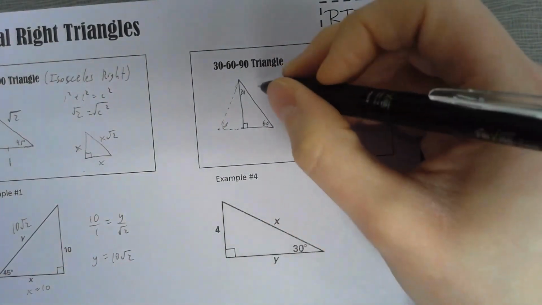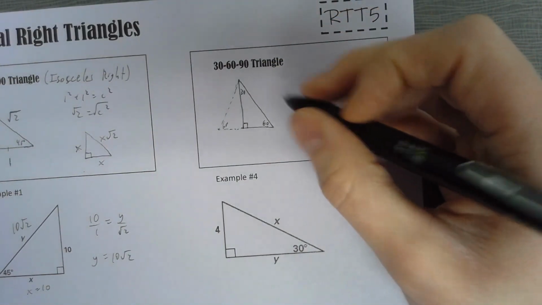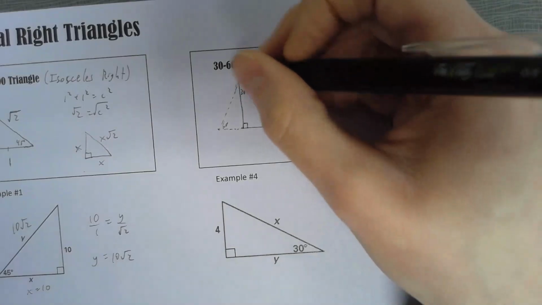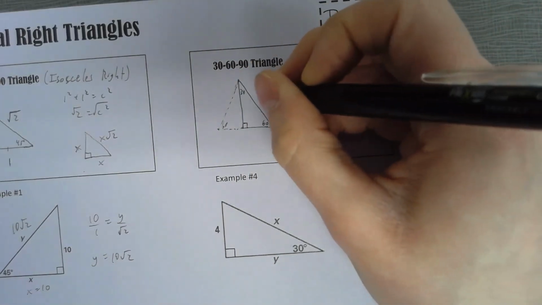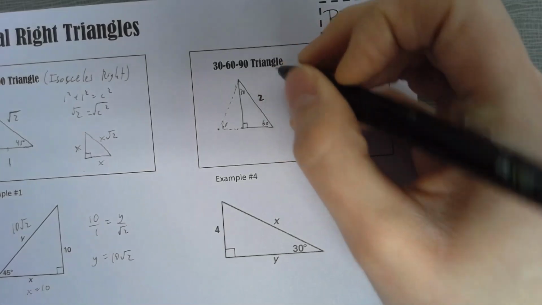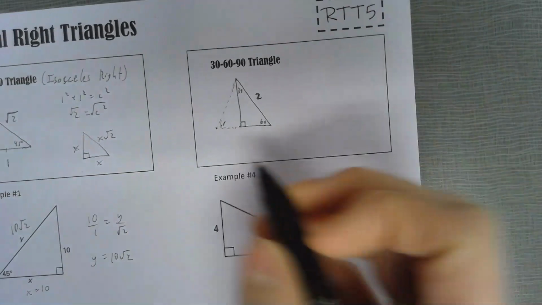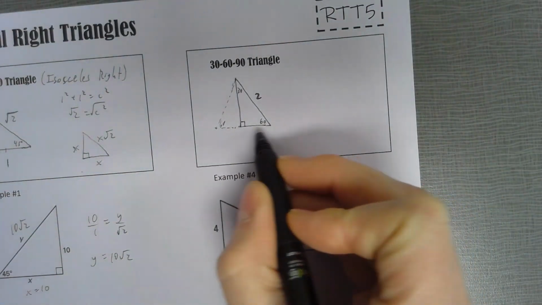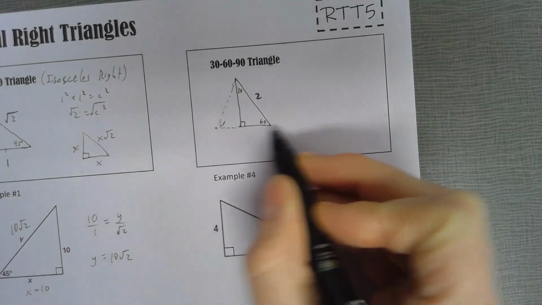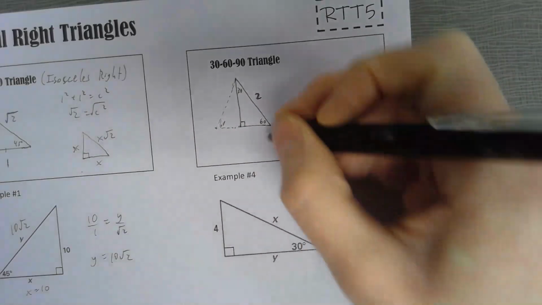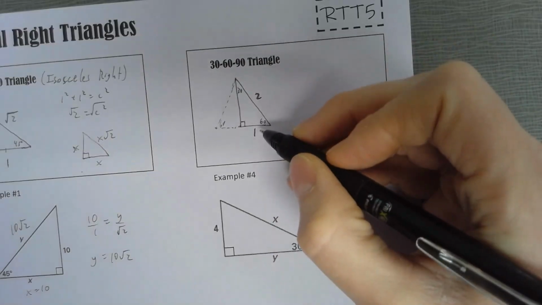Now, for this 30, 60, 90 triangle, I'm going to call this side length, that was the side length on this equilateral triangle, I'm going to say that it's 2, and you'll see why I'm going to do that in just a second. When I draw the height in this equilateral triangle, that other side there gets split in half. And so what was 2 units long, half of that is 1 unit long. Okay? So that gives us a nice ratio to work with.